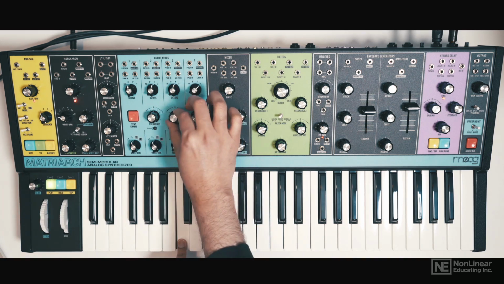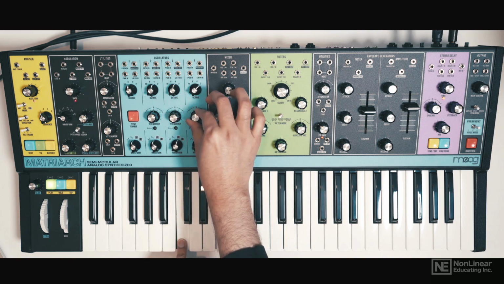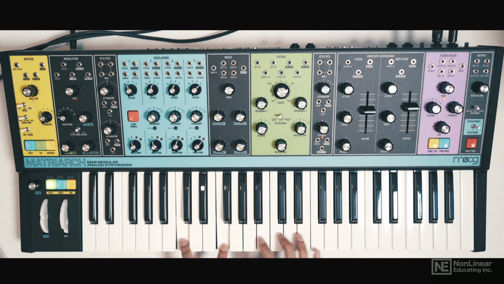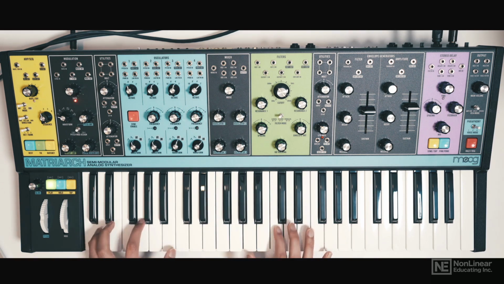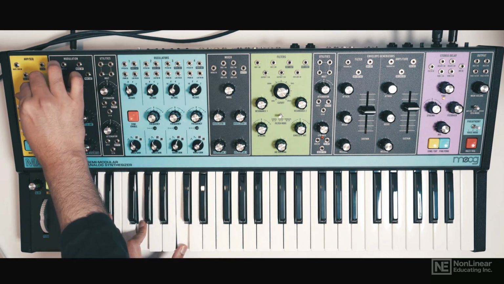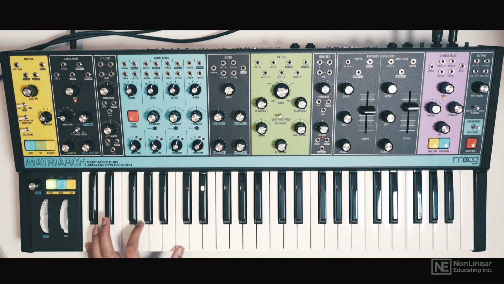So even though I'm just playing one note, we're cycling through all 4 oscillators now. Pretty interesting and also very unique to paraphonic synths.